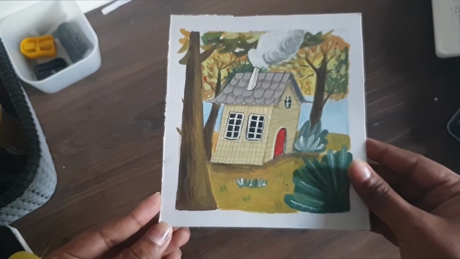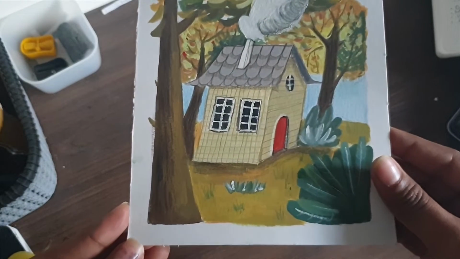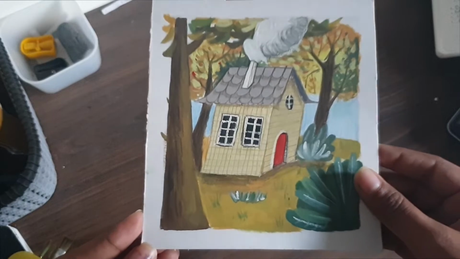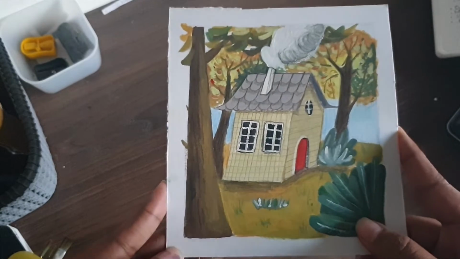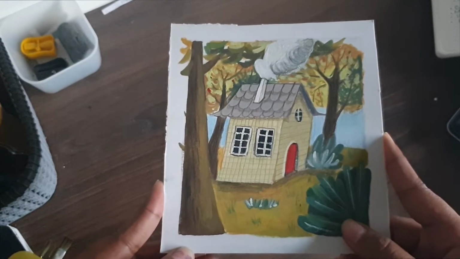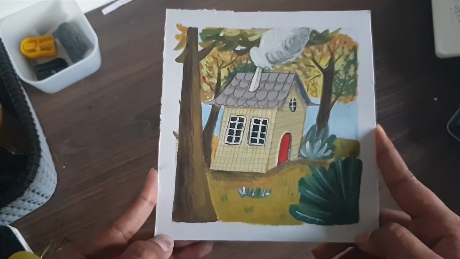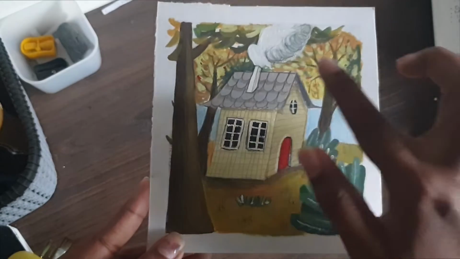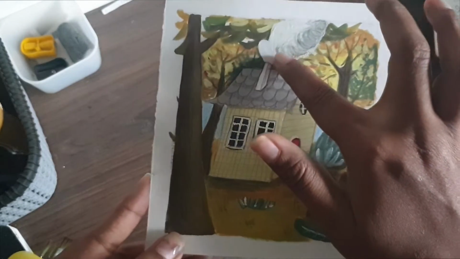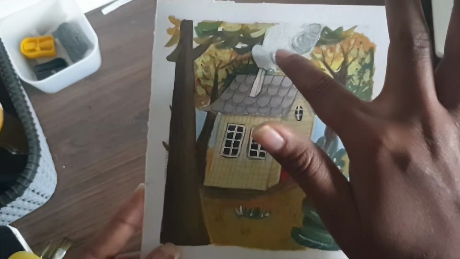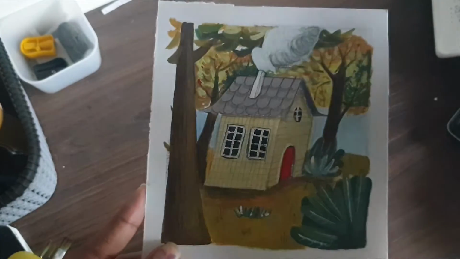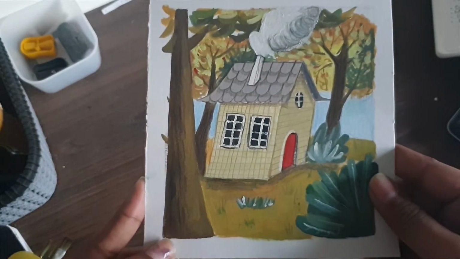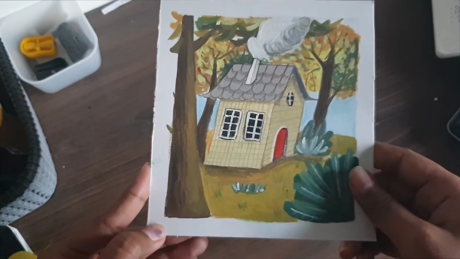The next word was tree, and I wanted to do a little cottage illustration like those we see on Pinterest, but it does not look anything like that. I made a mistake in this one, where the smoke that's coming out of the chimney should have been behind the tree, but I just went on doing it and I noticed it later on.